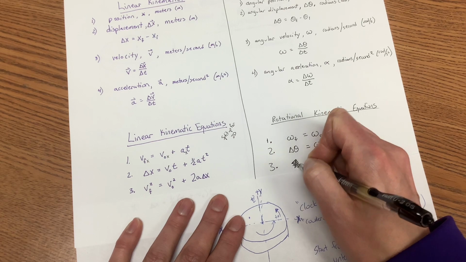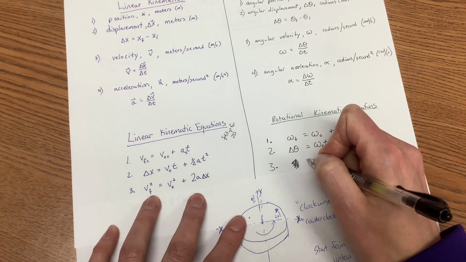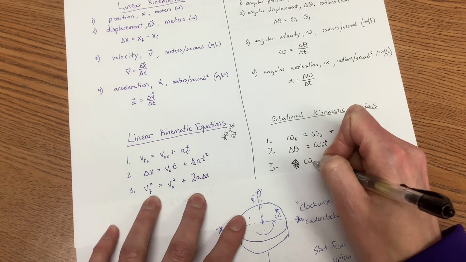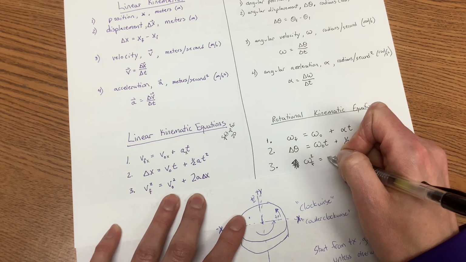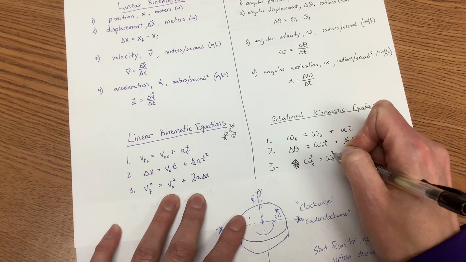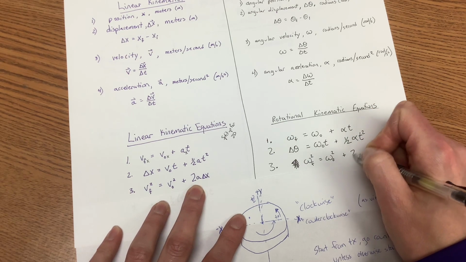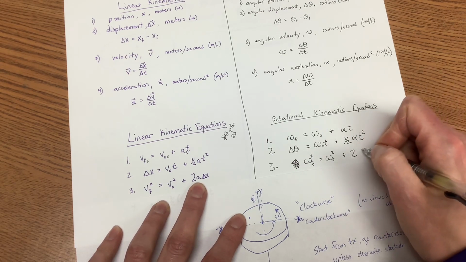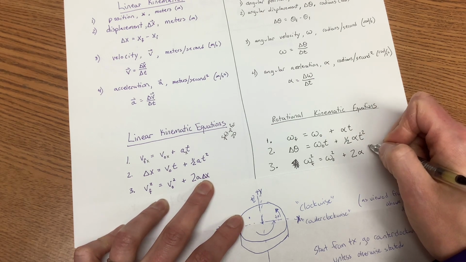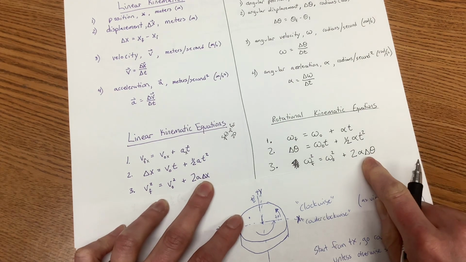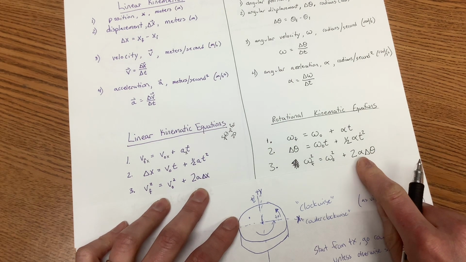Whoops, I just wrote Vf, my bad. Okay, so instead of Vf, I'm going to have omega f squared. And instead of V naught, I'll have omega naught squared. Still a 2. It's not a, it's now alpha. And it's not delta x, it's now delta theta. This is the one that really sounds like it should be a fraternity. 2 alpha delta theta.